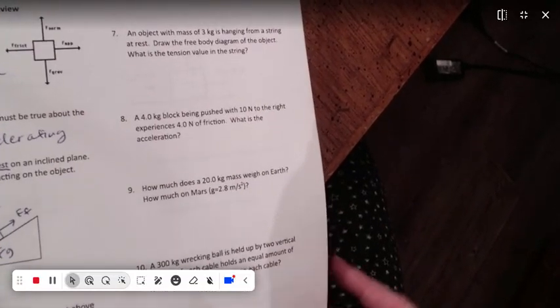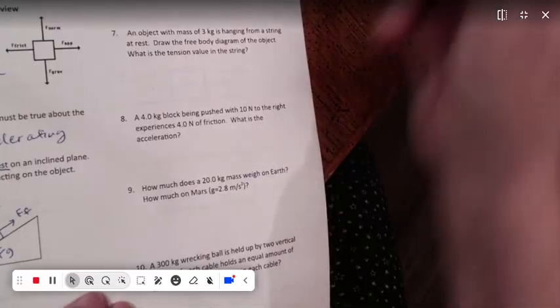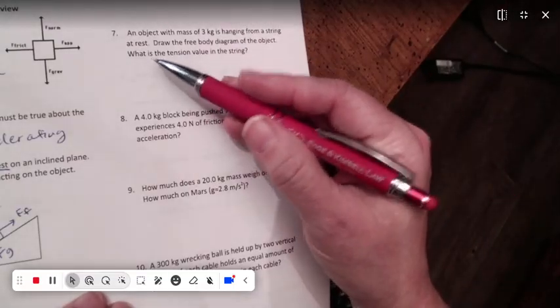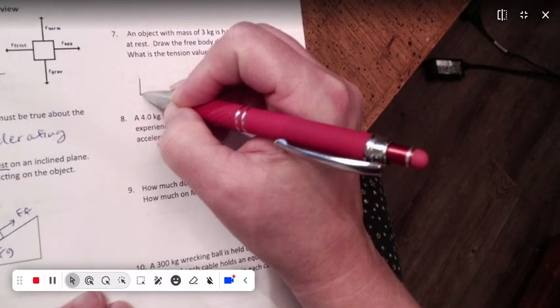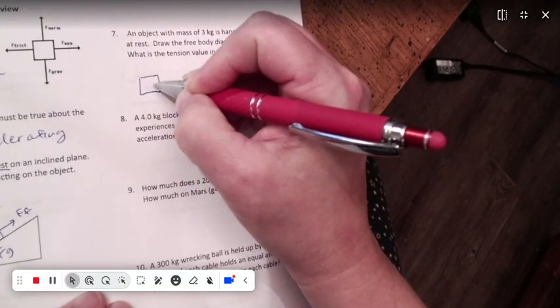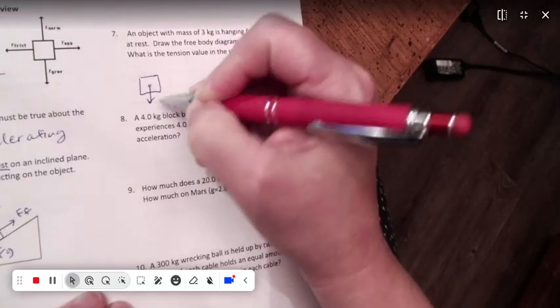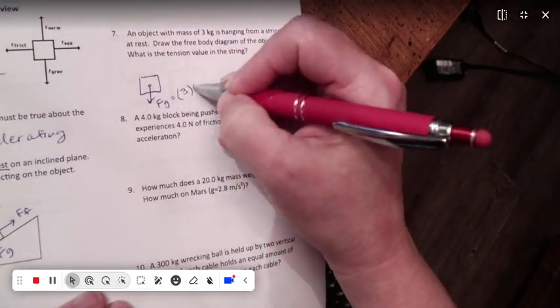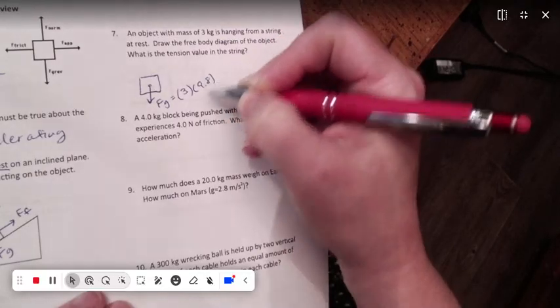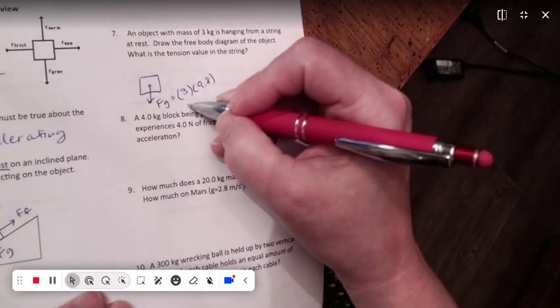All right. An object with mass of 3 kilograms is hanging from a string at rest. Draw the free body diagram. What's the tension value in the string? So again, we've got an object. It has a force of gravity of 3 times 9.8. I'm just going to round that to 10 for right now.